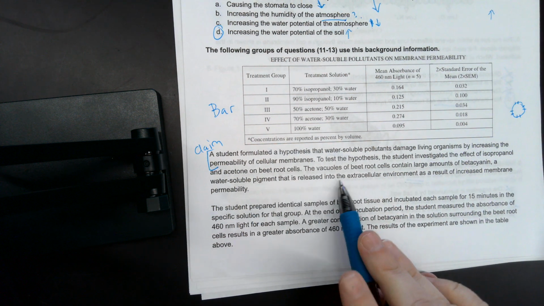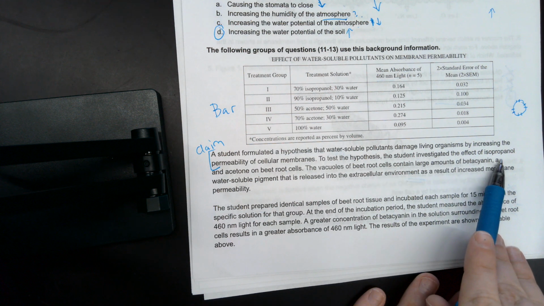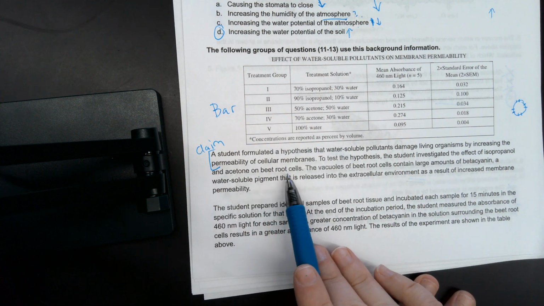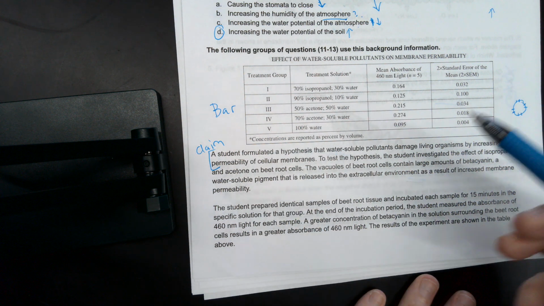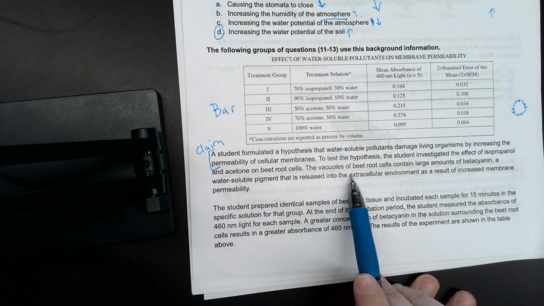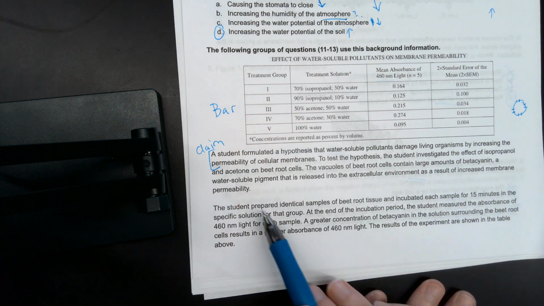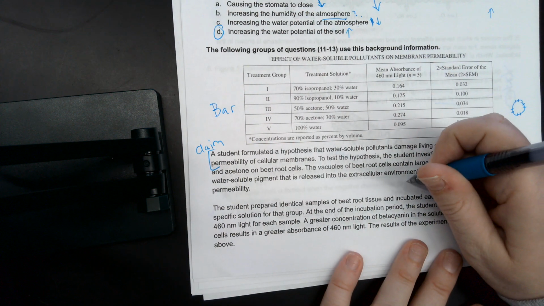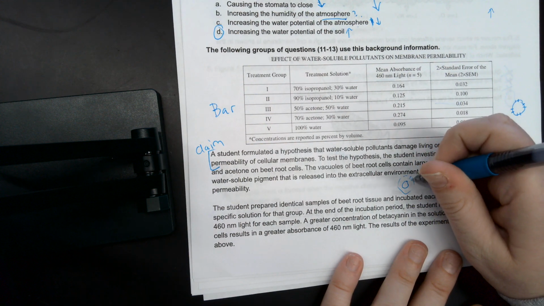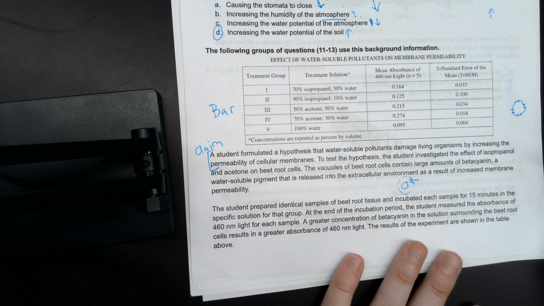All right? To test the hypothesis, the student investigated the effect of isopropanol and acetone on beetroot cells. So I don't really need to know what those are, but they're some sort of chemical. The vacuoles of beetroot cells contain large amounts of beta-cyanine, a water-soluble pigment that is released into the extracellular environment, so outside of the cell, as a result of increased membrane permeability.